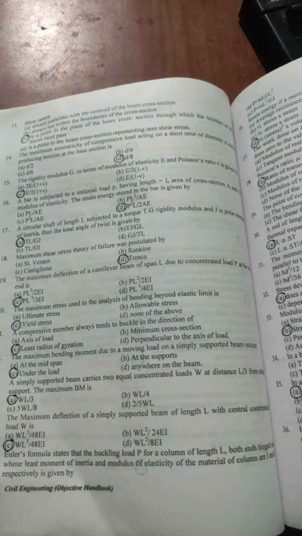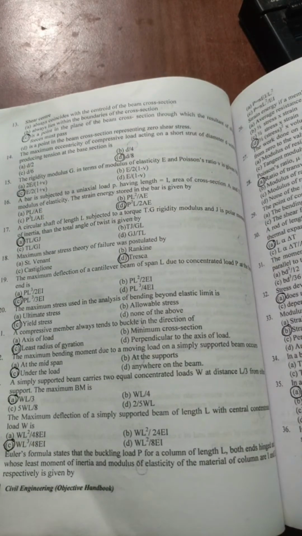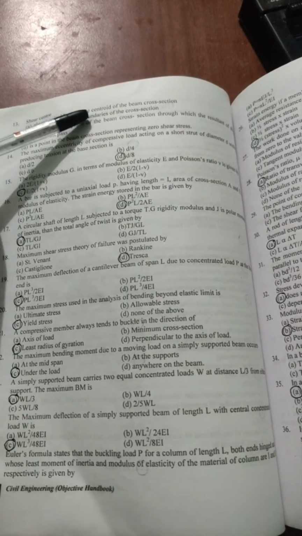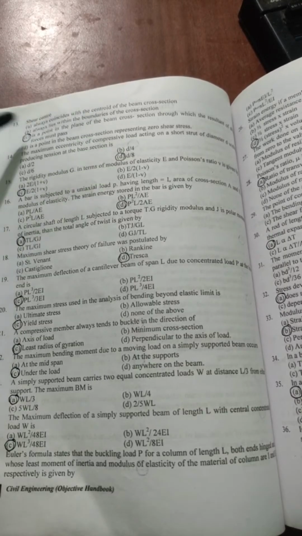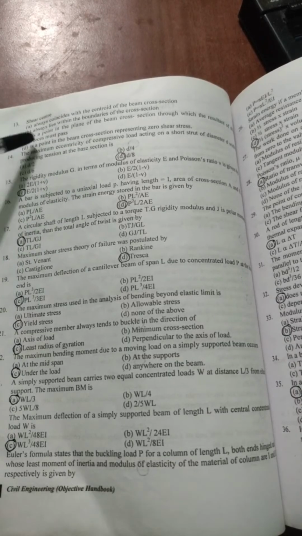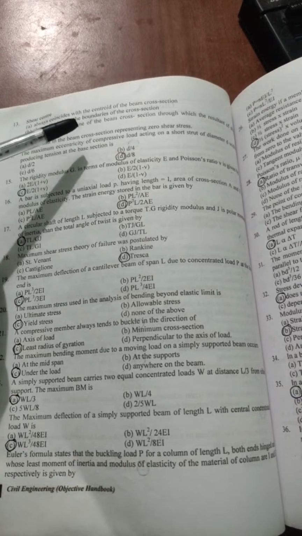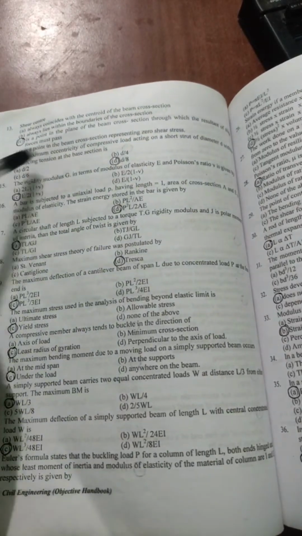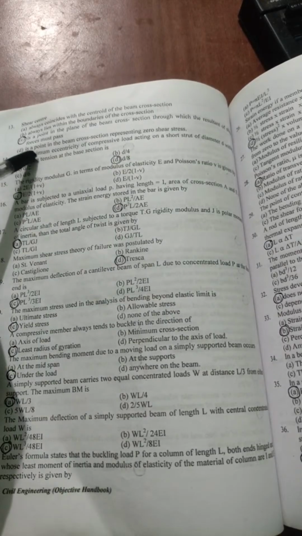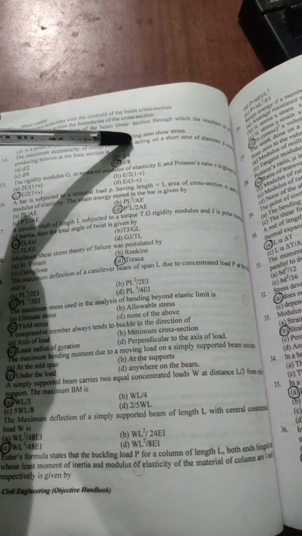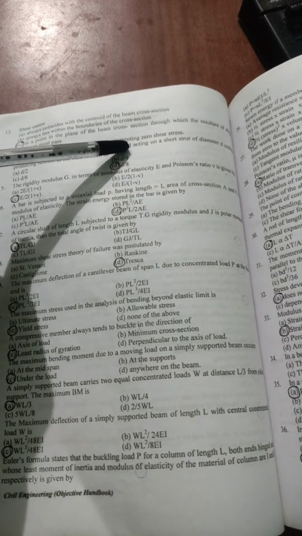Shear center. What is shear center? It is always considered with the centroid of a beam cross section, always lies within the boundaries of the cross section, is a point in the plane of a beam cross section through which the resultant of the shear force must pass, or is a point in the beam cross section representing zero stress.